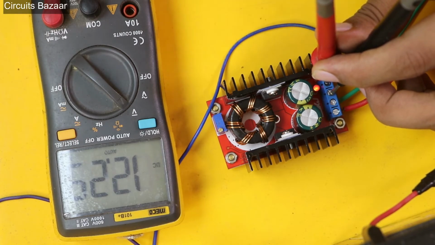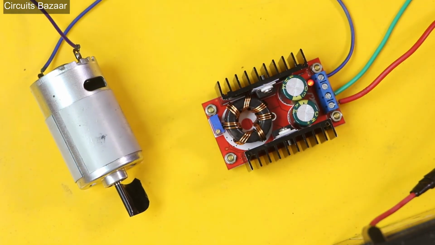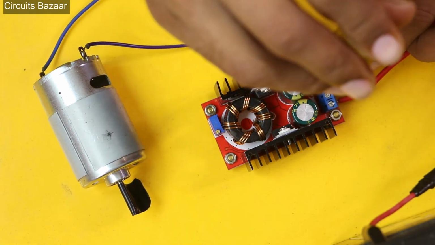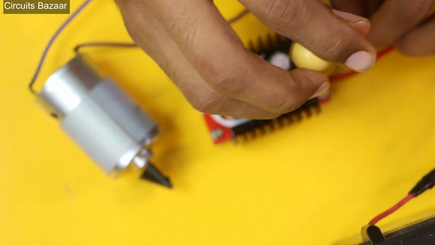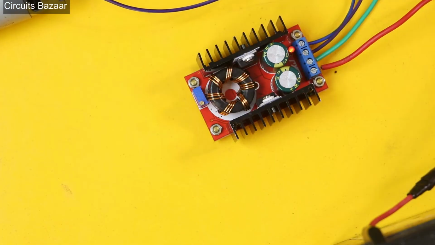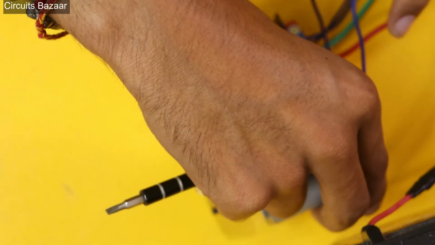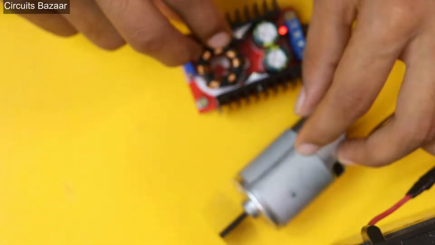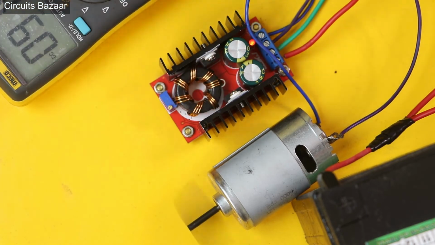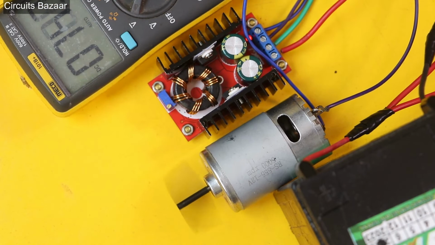Now let me show you this variable voltage on the motor as well. So this is the motor we are going to use just to show you the working. The first pin we have already connected. Now we are going to connect the second pin of this motor. Now we have connected the motor, so I'm going to show you the voltage over here on the multimeter as well.